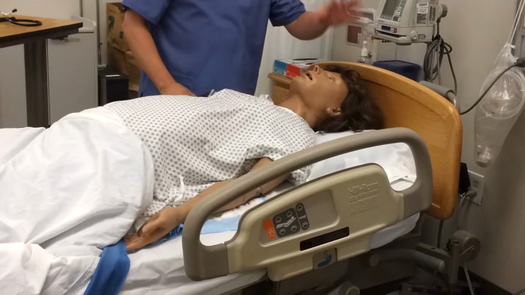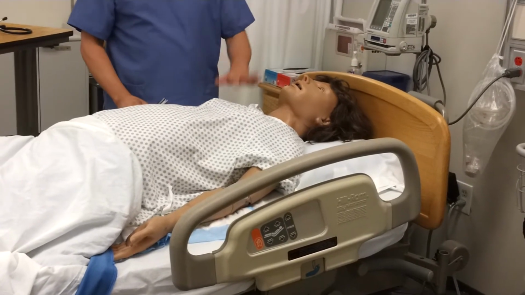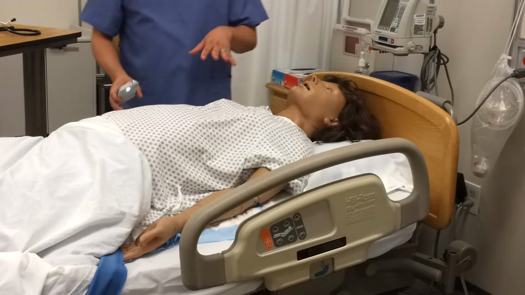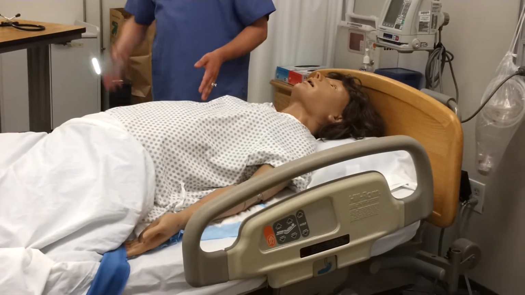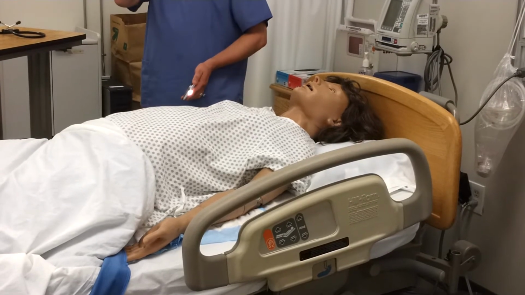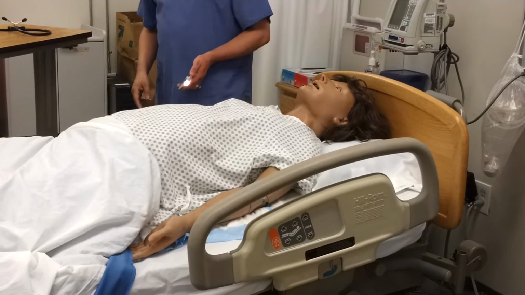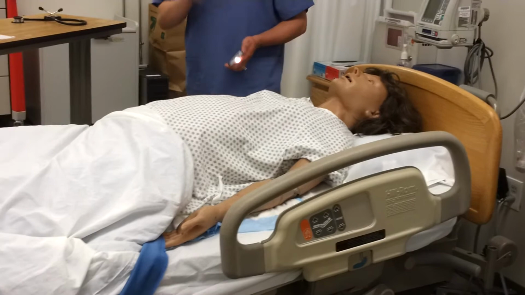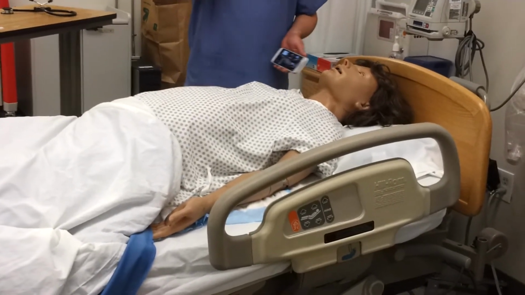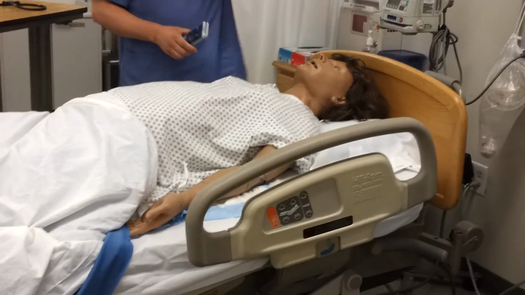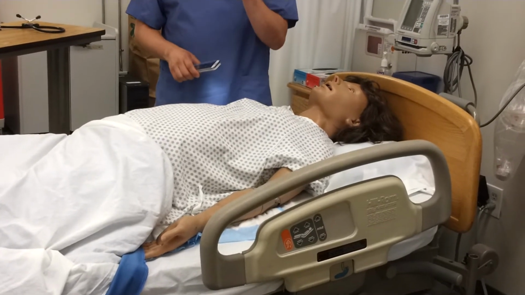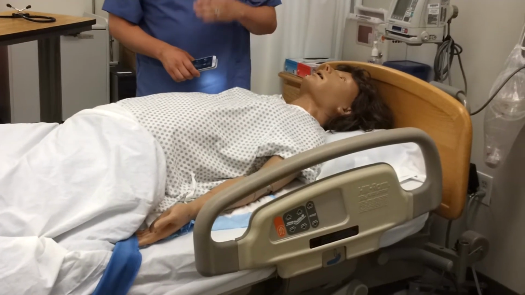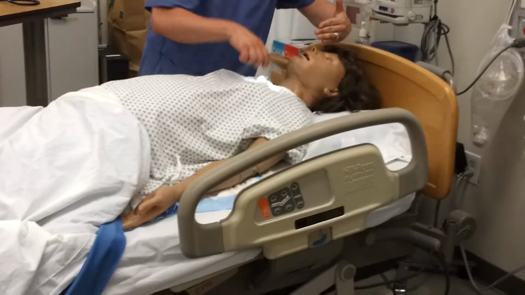Okay, so I'm going to now look at the eyes. What I want the patient to do, and I tell the patient to do this, is take their hand and do this for me. The reason I do that is for two reasons. One, I'll be able to see if they follow directions, and two, I want them to give me that barrier so when I put the light in their eyes, I'm able to see what's going on.